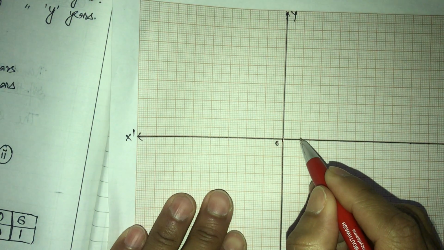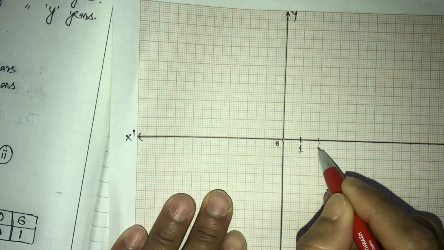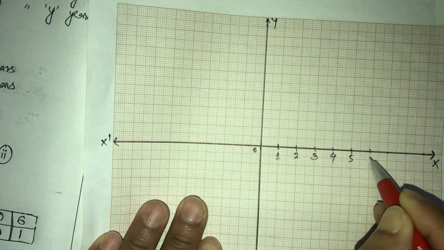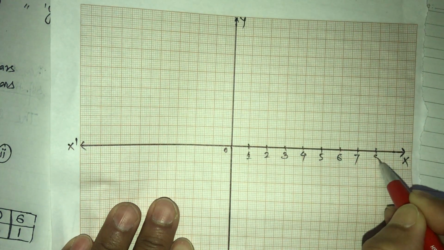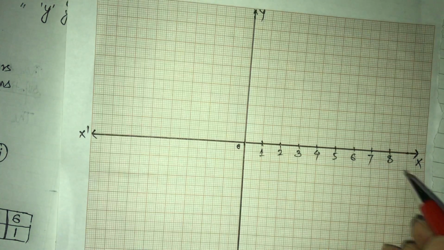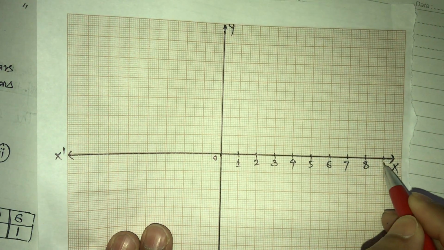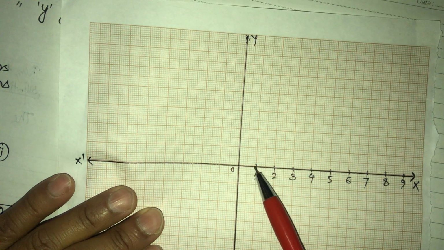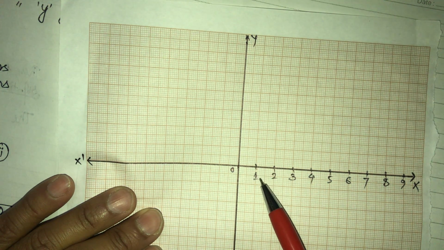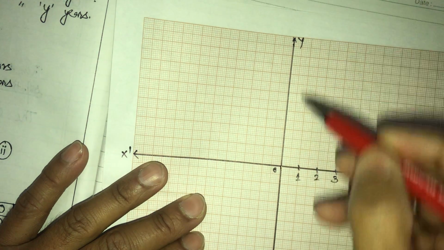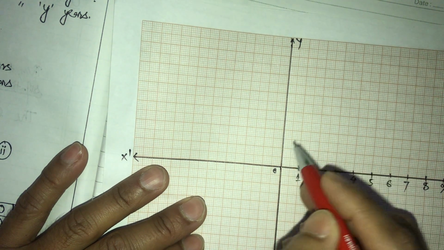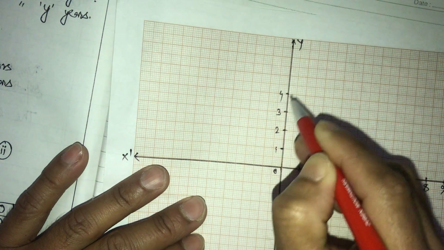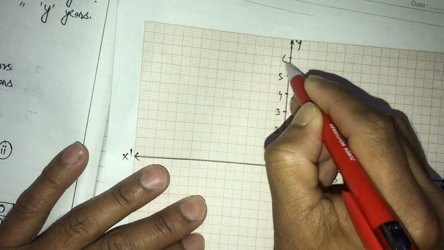We can mark the interval here: 1, 2, 3, 4, 5, 6, 7, 8. The maximum value was 8, so I took 8 only. You may go beyond that, 9 also you can mark. The scale I took along the x-axis is 10 small divisions as 1 unit. Same thing I did on the y-axis, 10 small divisions equal to 1 unit. So this is 1, 2, 3, 4, 5, 6.